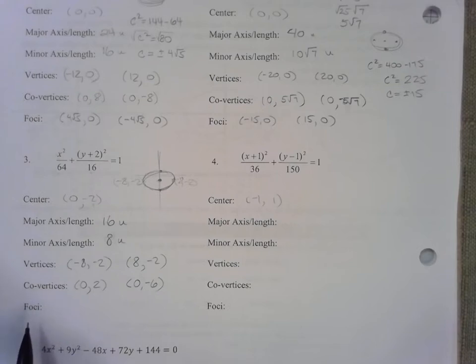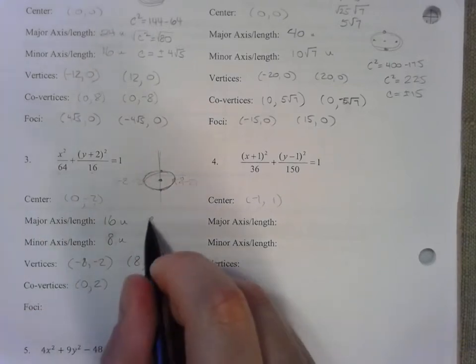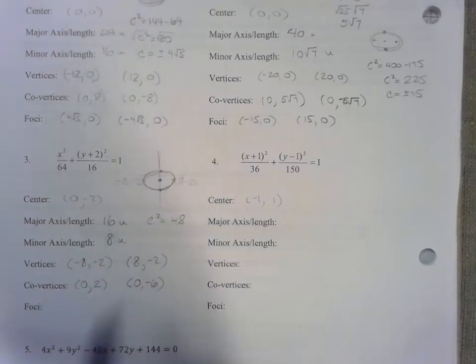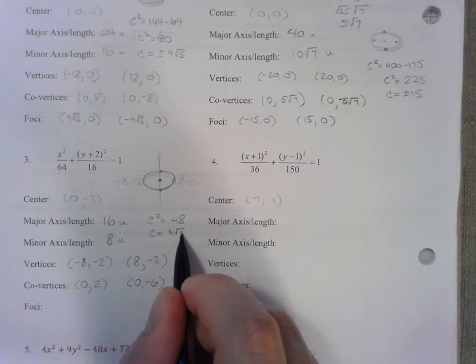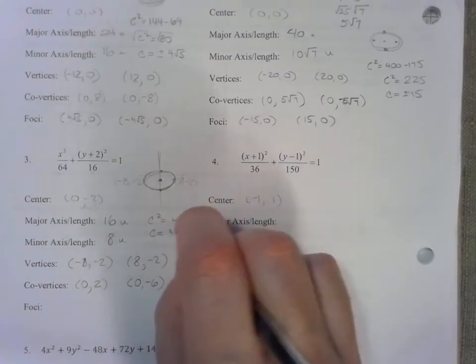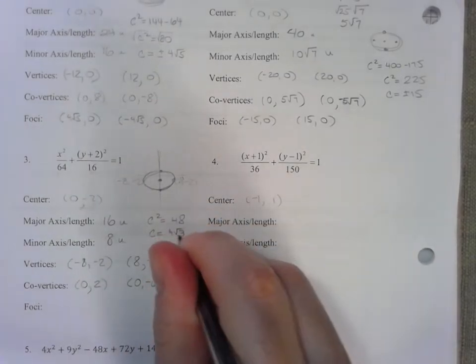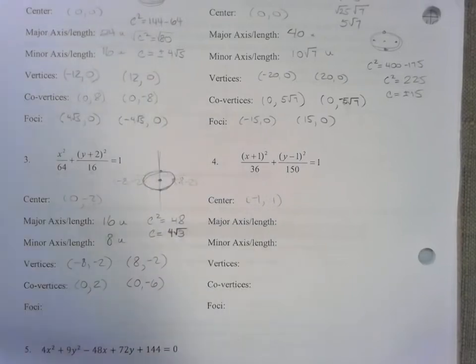Finally, let's finish up our location for our foci. We're going to subtract 64 minus 16. 64 minus 16 gives us 48. So c squared equals 48. Not a perfect square, but a perfect square goes in it. 16 goes in 3 times. Let's try that again. So this is 4 root 3.